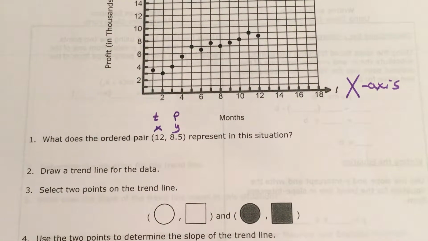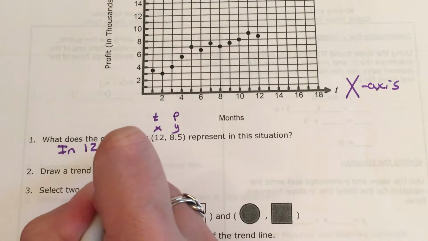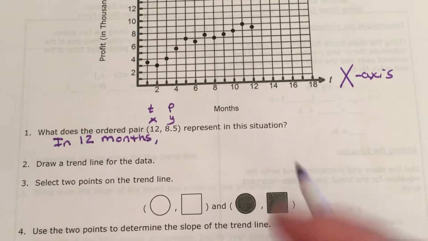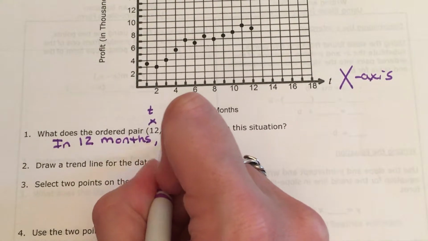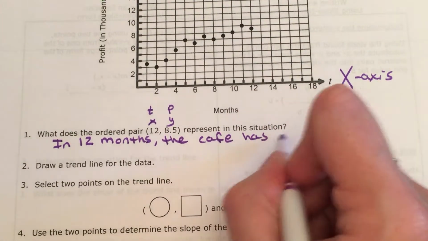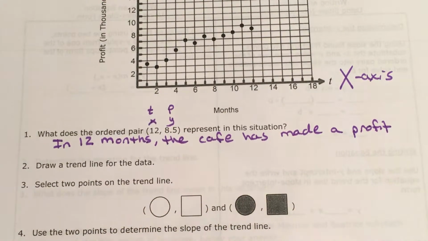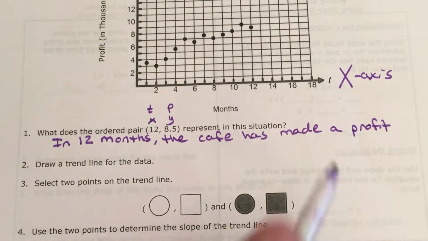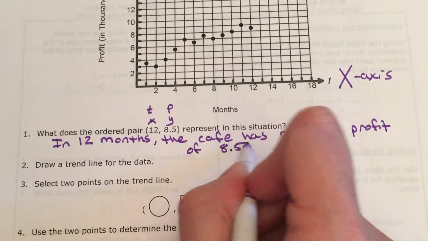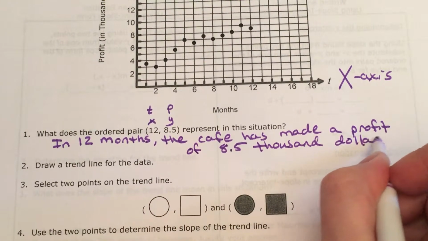So we learned pretty quickly that in 12 months, this cafe has made a profit of $8.5 thousand. All right.